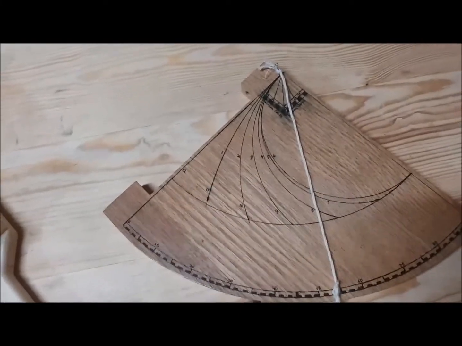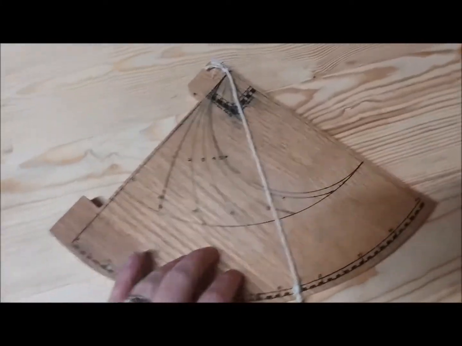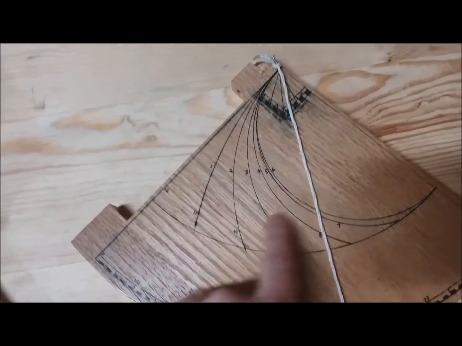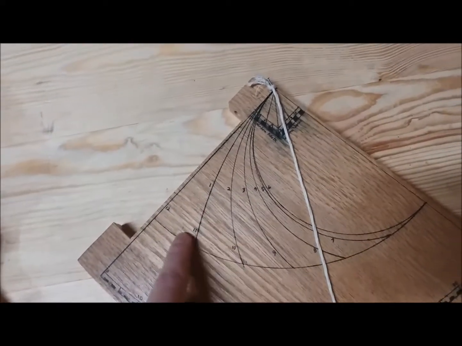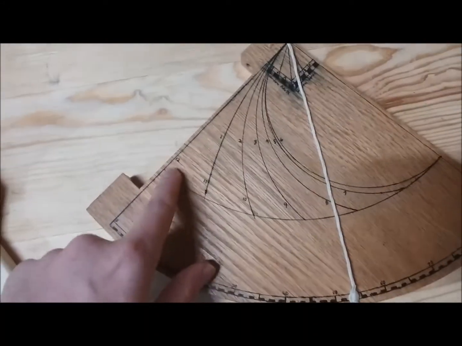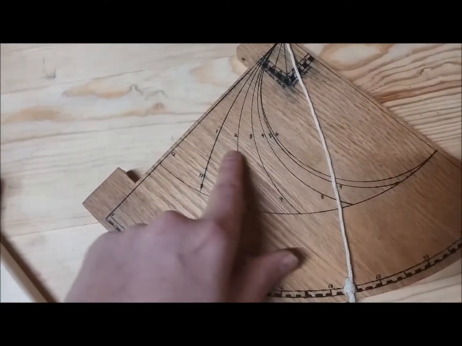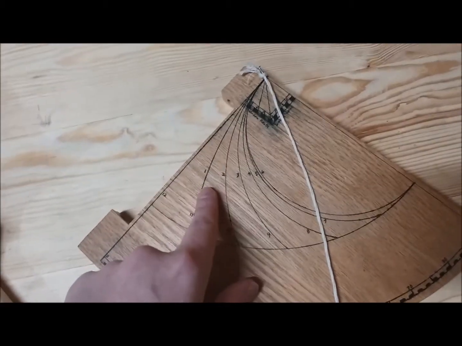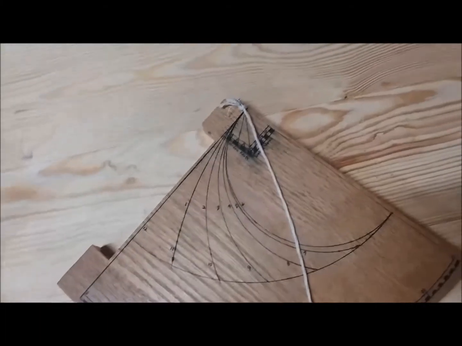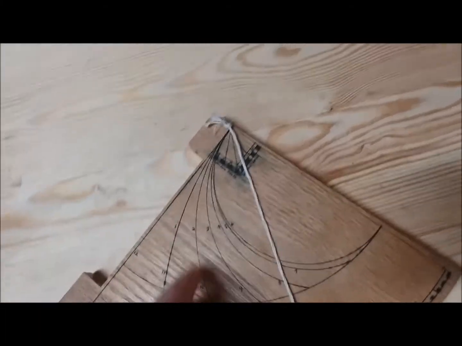A few other things on this particular quadrant, and this is copied from one from the 1500s that I saw in the museum. These lines here are used to calculate, you can figure out what month you're in. There's 12 lines, and they're all labeled basically 1 through 12. And you can use these based on when the sun is rising and a few other things to figure out what month it is during the year.